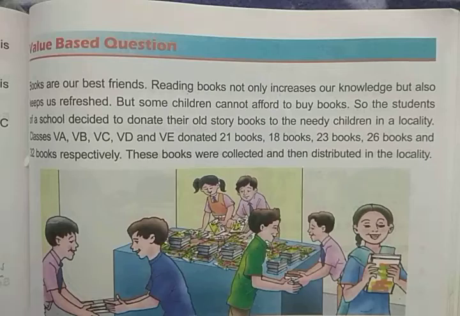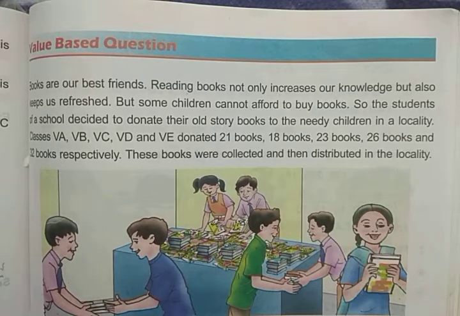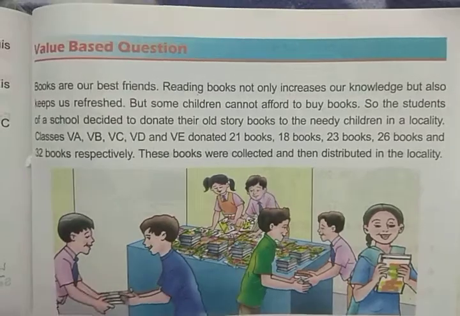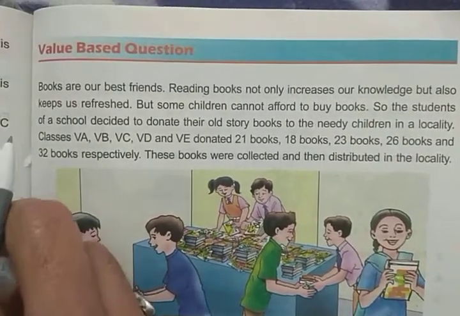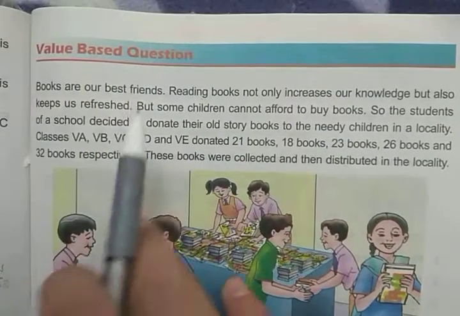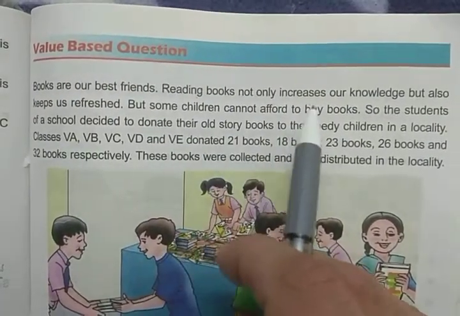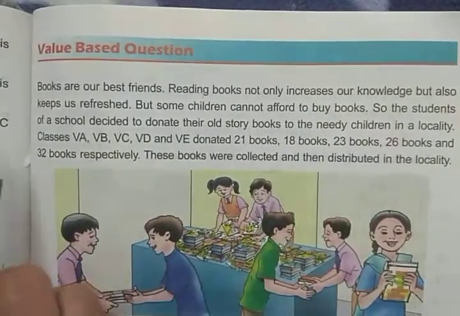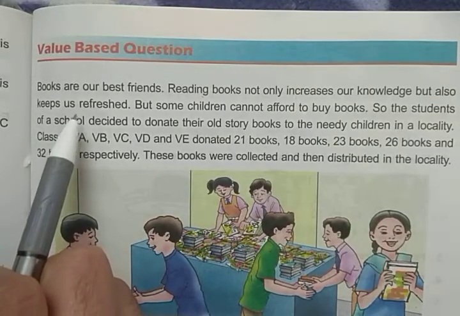Hello students, in the previous video we completed worksheet number 2 of unit 10 and now today we will discuss the value based question and brain teasers of this unit. So here is the question: books are our best friends. Reading books not only increases our knowledge but also keeps us refreshed.